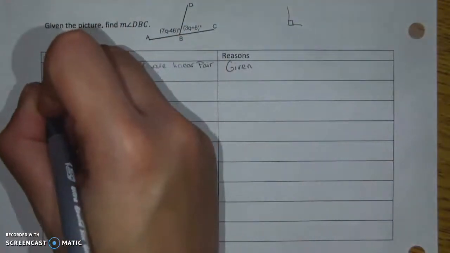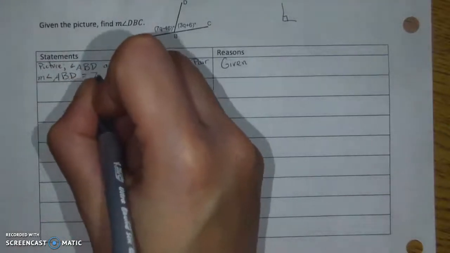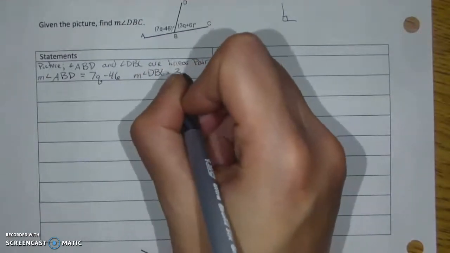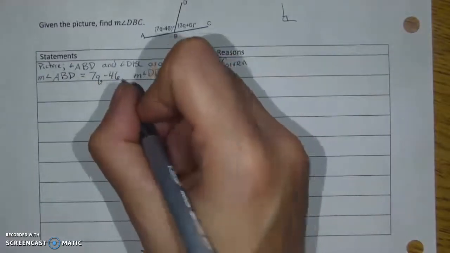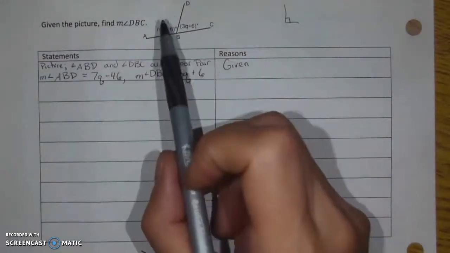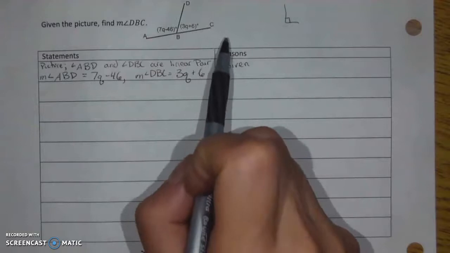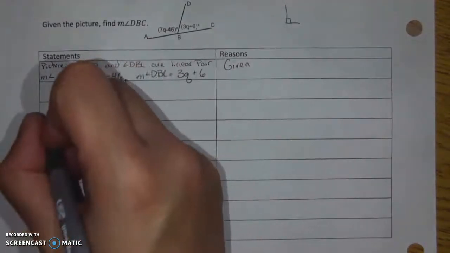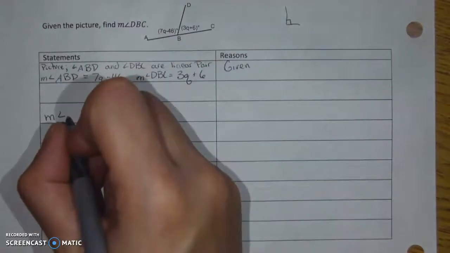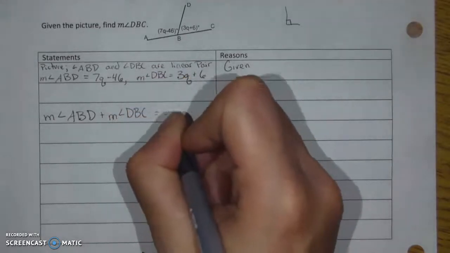Notice I'm also given some angle measures, so I might as well list those. The measure of angle ABD is going to be equal to 7Q minus 46, whereas the measure of angle DBC is going to be equal to 3Q plus 6. So I have all my givens down. Now what I want to do is form an equation. And when I look at this, I can see the equation. I can even kind of work it out in my own head. I know that I'm going to add these two angles together to get 180. And I'm going to actually skip a spot for that so I can fill something in just a second. I know that these two angles add up to 180. ABD plus DBC is equal to 180.